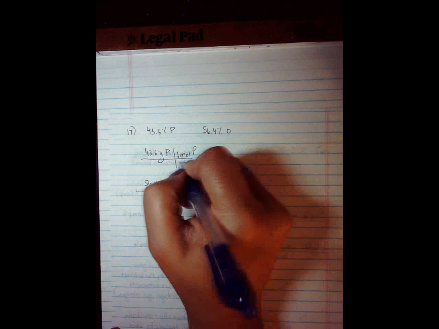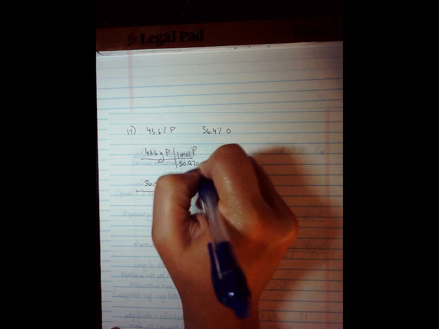1 mole of phosphorus, how much does that weigh? I can't see. 30.97. 1 mole of oxygen weighs 16 grams of O. So let's do 43.6 divided by 30.97.